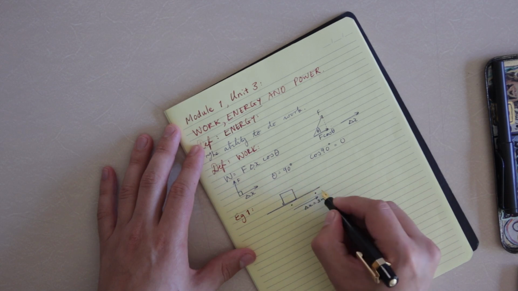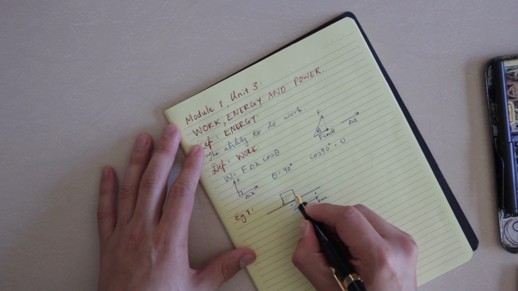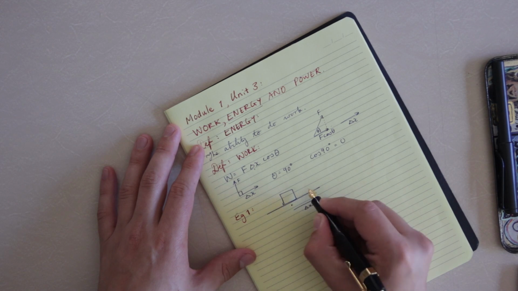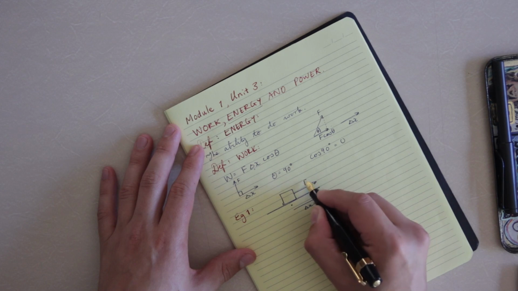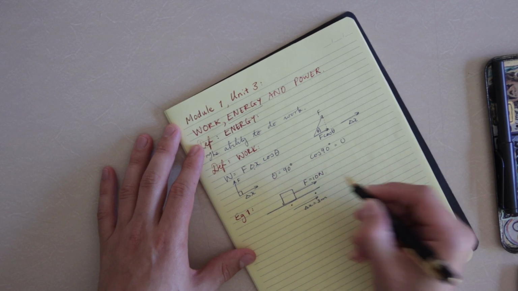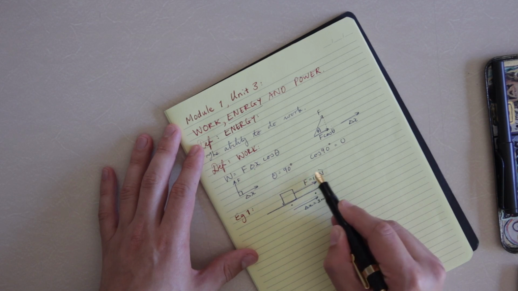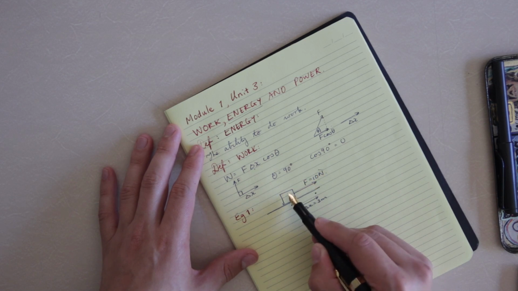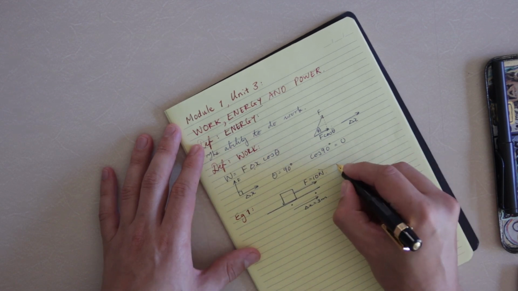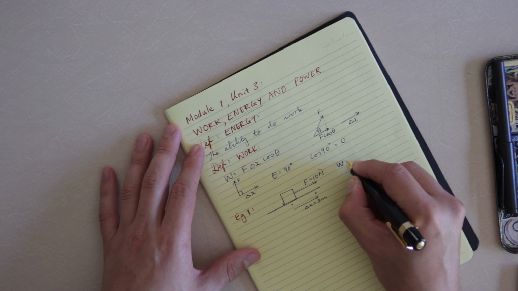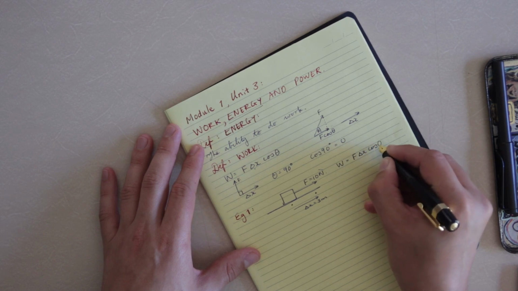And while the block is moving 3 meters towards the right, a force is being applied on that block. Let's say it's being pushed or pulled, it doesn't really matter. And there is a force of 10 newtons. Now I want to calculate the amount of work that force of 10 newtons does on this object while it's moving 3 meters. It's very simple. I just use my equation. I say work is equal to F times delta x times cos theta.